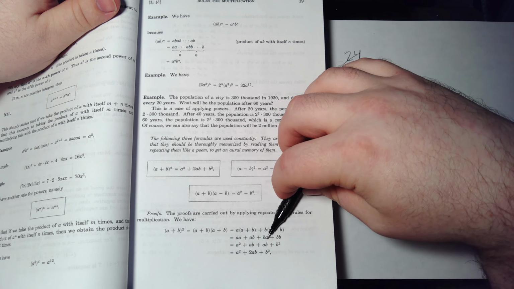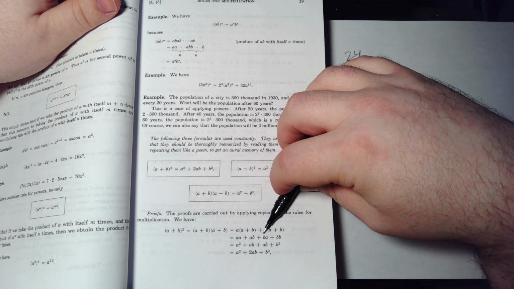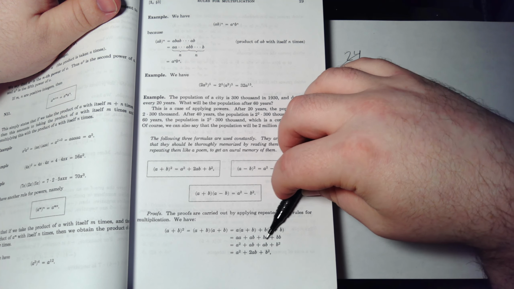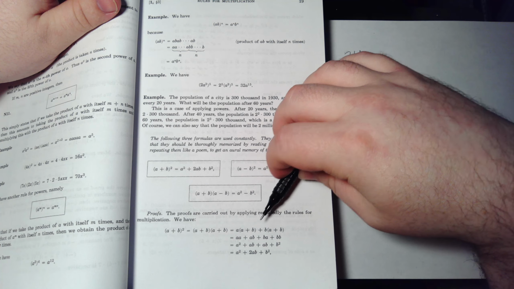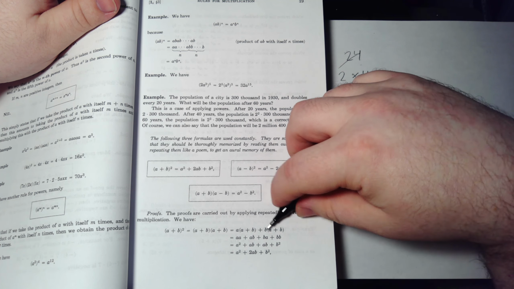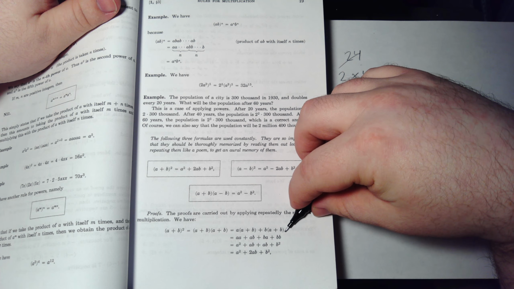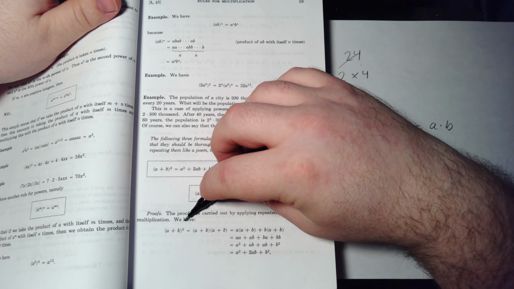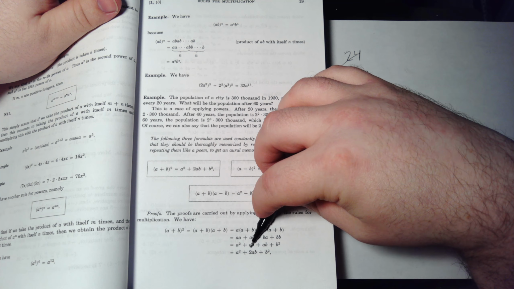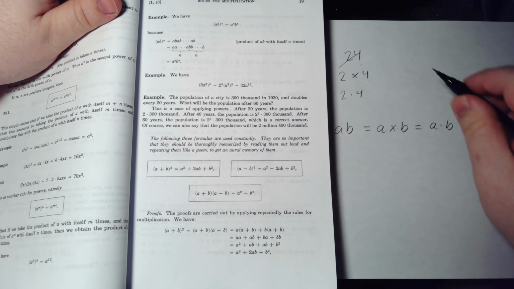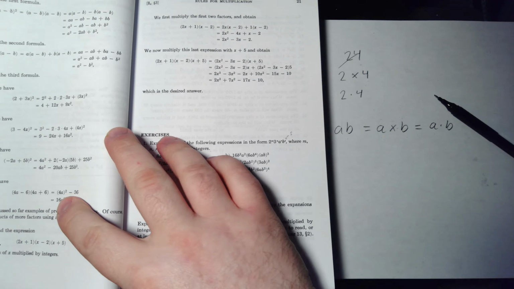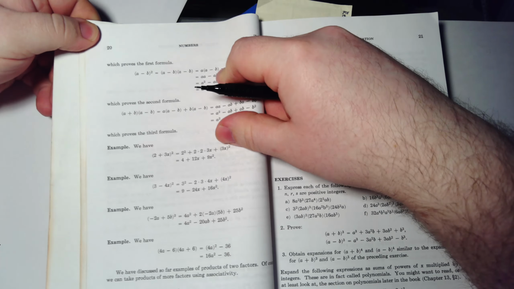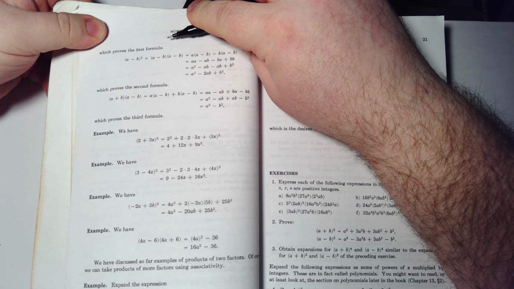And then, with the two a's, a times a, we can say that's a squared, and we have ab. Then we can use the commutativity property of multiplication to swap around ba to be ab, and so we have ab plus ab, that will be 2ab. And on the last part we have b times b, which we can write as b squared. So then, of course, we have (a plus b) raised to the second power equals a squared plus 2ab plus b squared, which proves the first formula.